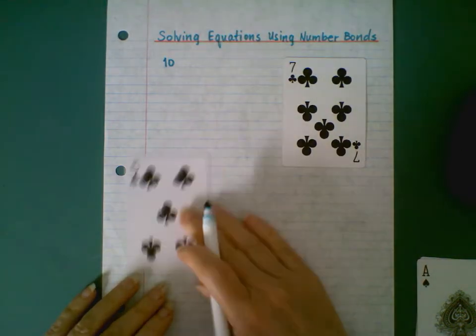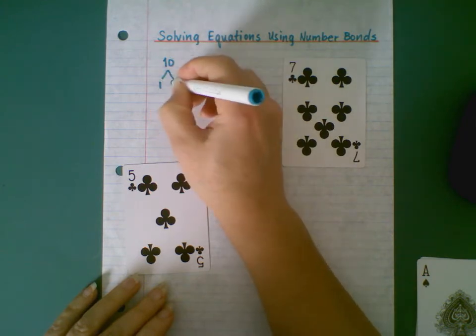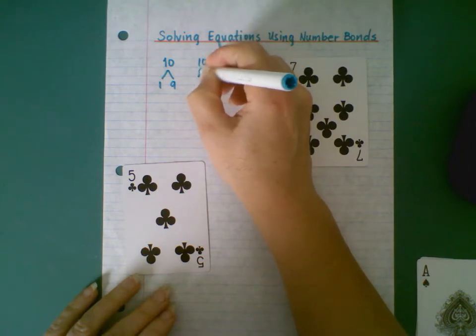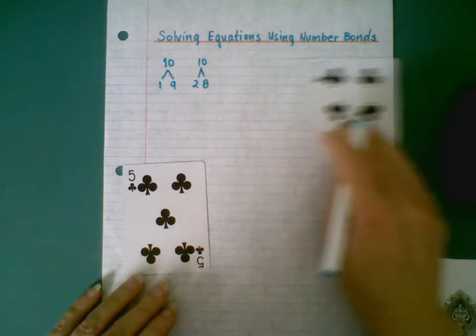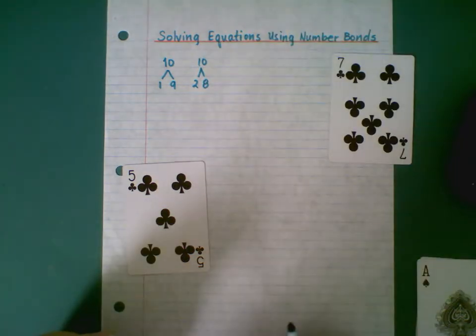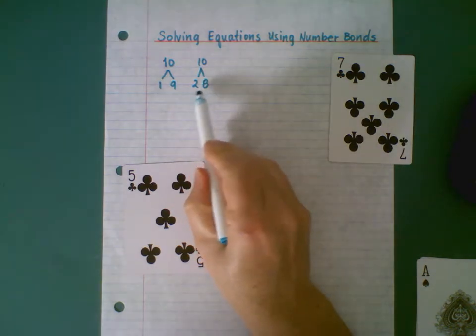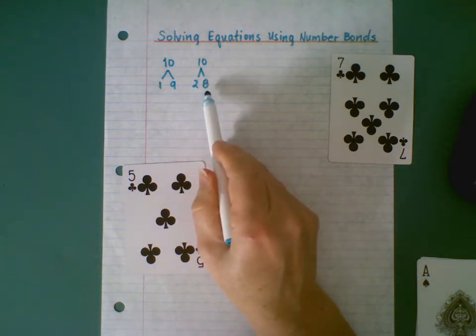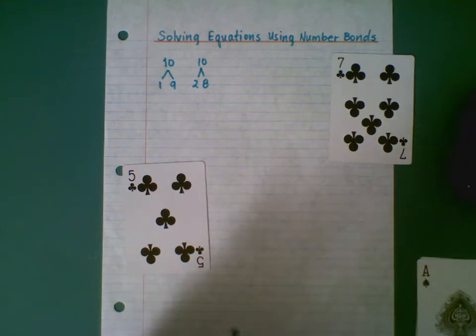You would have had 10 at the top, and then shown that to get 10, you could add 1 and 9. You could also break that 10 up into 2 and 8, etc. There are a bunch of different combinations of values when you're adding two numbers together that would add to make 10. So this idea of taking a single value and breaking it up into two other values that would add to make that total is what's referred to as a number bond.